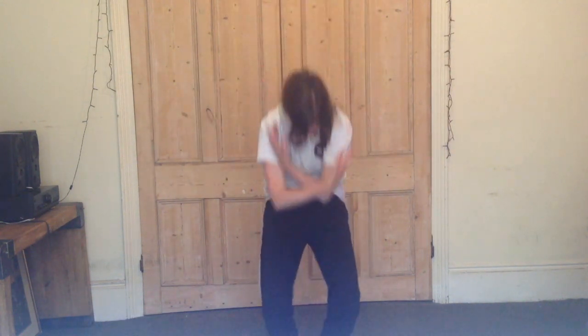5, 6, 7, 8. Up, down, up, and back. To the side, down, side. To the back, down, back, up. All the way over the top, contract. Side. Leg doesn't have to go super high. Good, and to the back. And all the way over. Contract.